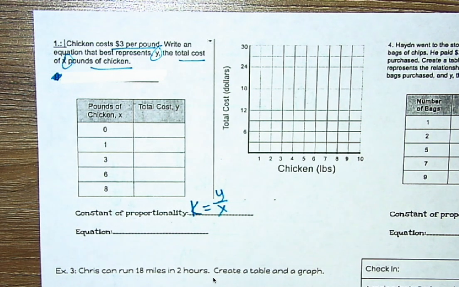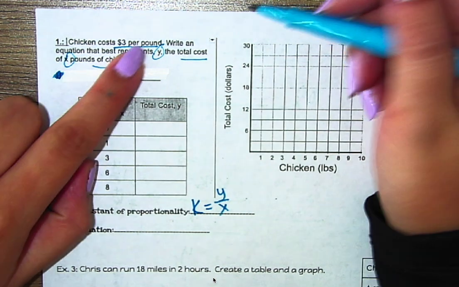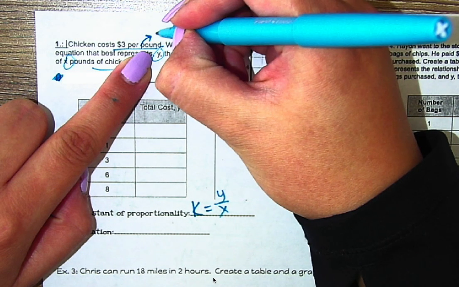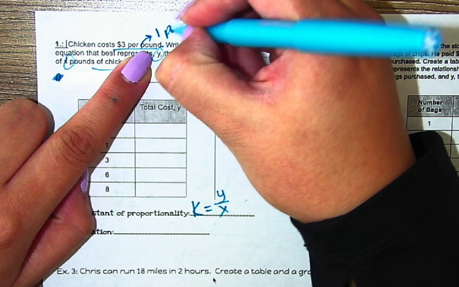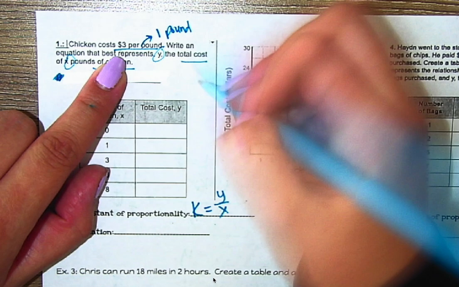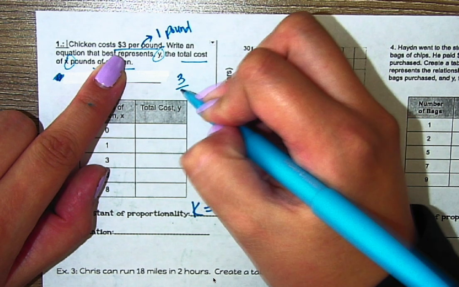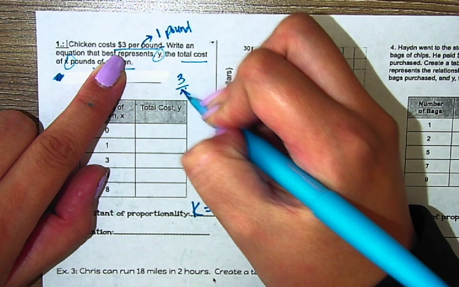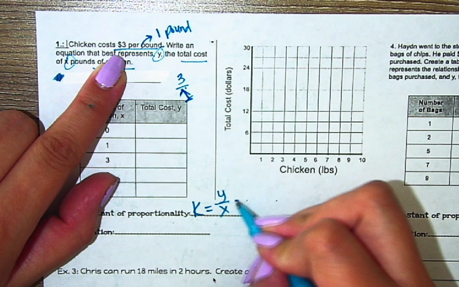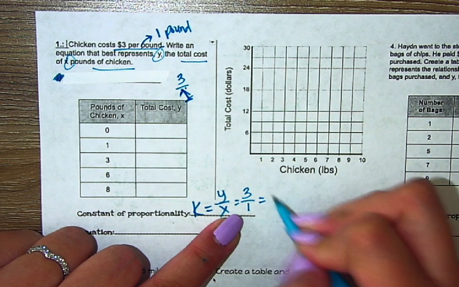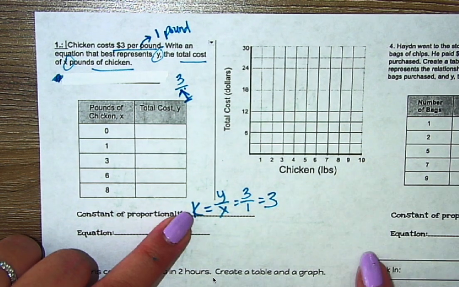But we do know that x per pound meaning it's for 1. So for 1 pound, it's going to be 3 over 1. Okay, I'm going to come over here and put 3 over 1. 3 divided by 1 is going to give me 3. So I just gave you your k.